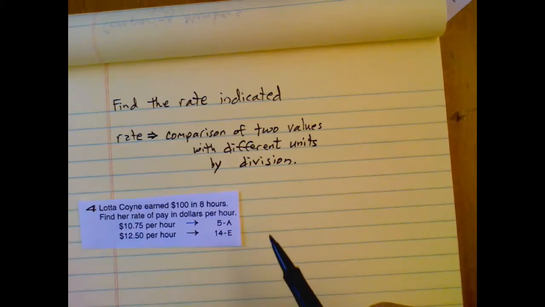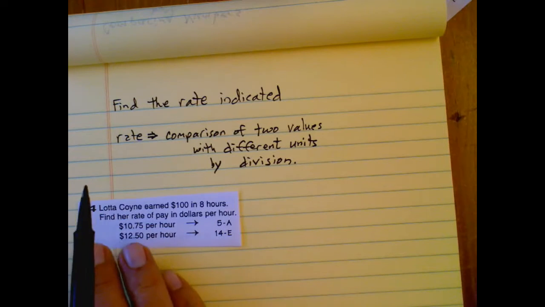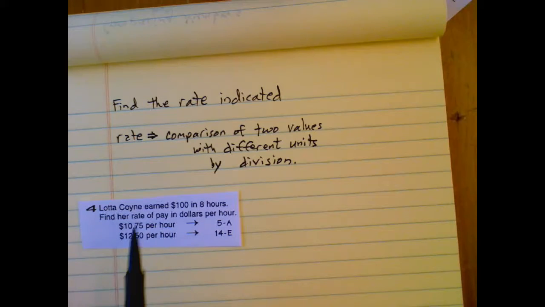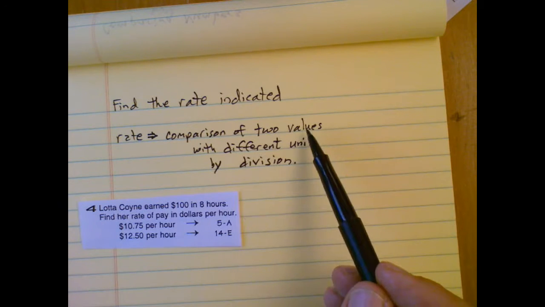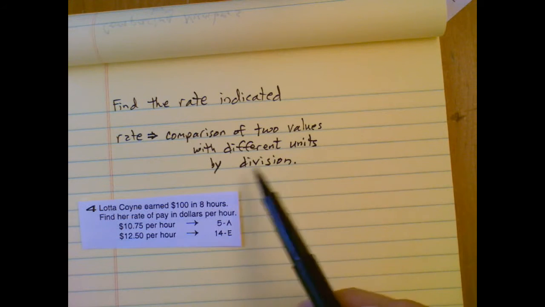Hello there. This video is designed to try to help with the homework on rates and determining rates. We want to recall that a rate is a comparison of two values with different units by division.